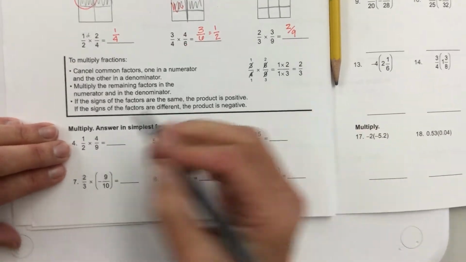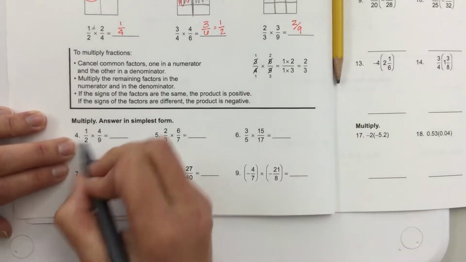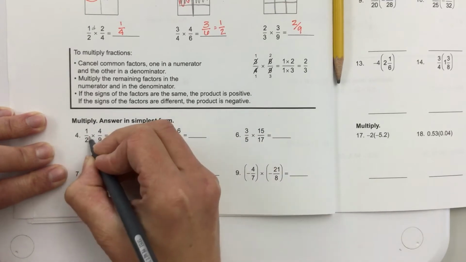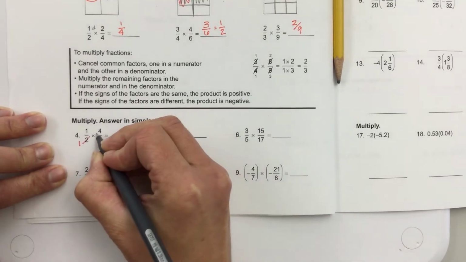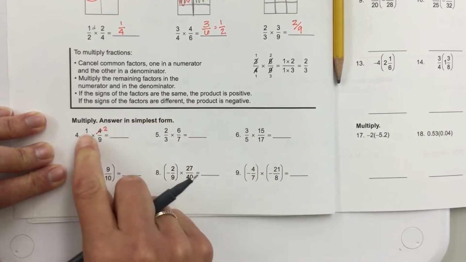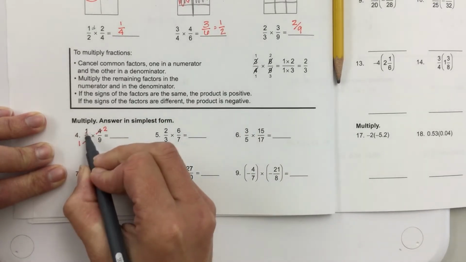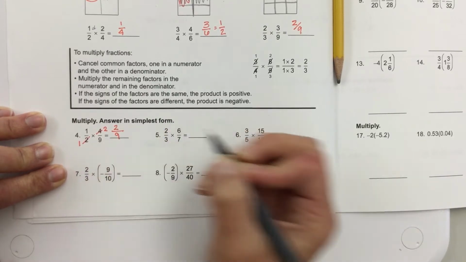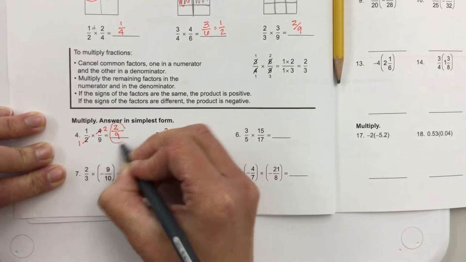Okay, so for example here, we're going to do some examples together. So 2 and 4, they have a common factor of 2. So 2 can go into 2 one time, 2 can go into 4 twice. 1 and 9 cannot be simplified, so 1 times 2 is 2. 1 times 9 is 9. And 2/9 can't be reduced, so that's your answer.